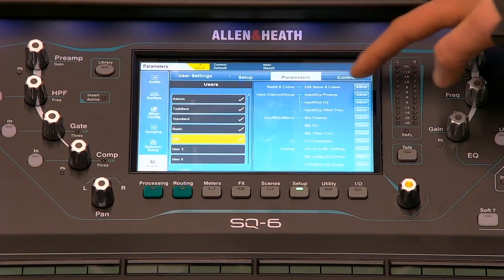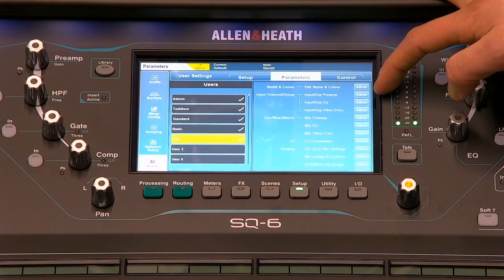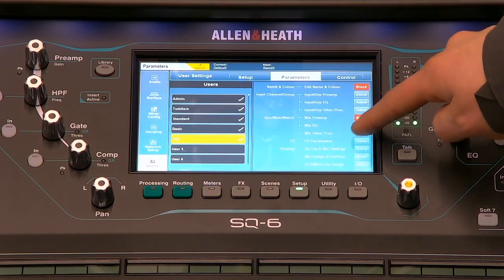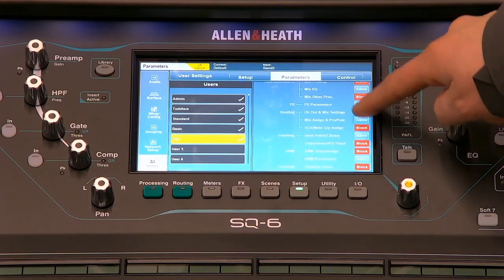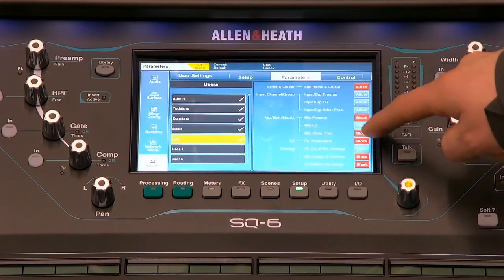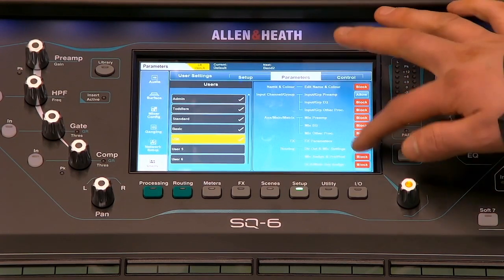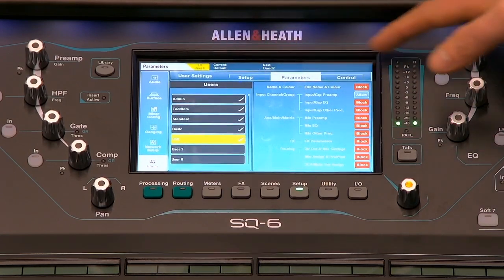So for a very basic user, the only thing that we set up is that they can't change the name of things. All they can do is change the sliders on it. So block everything on the routing and on the auxiliary, and then literally just the input preamp, keep that one as allow, and then they literally just have control of the slider. It's quite useful for adding new users in. So like I say, you can have up to 10 users.